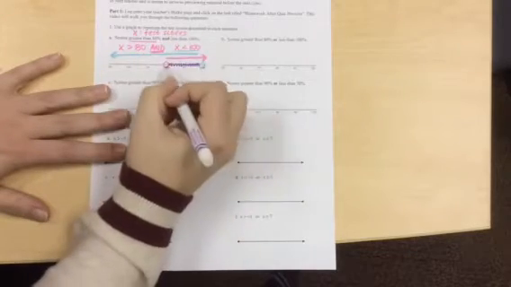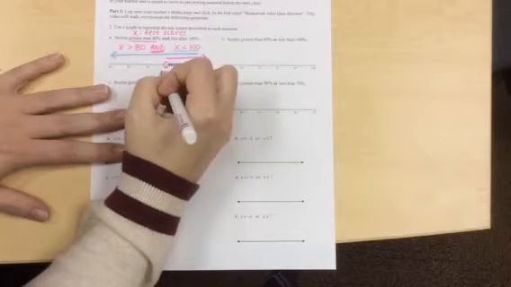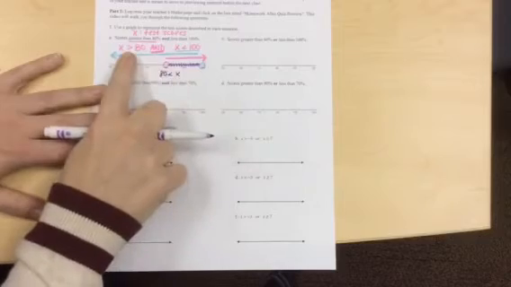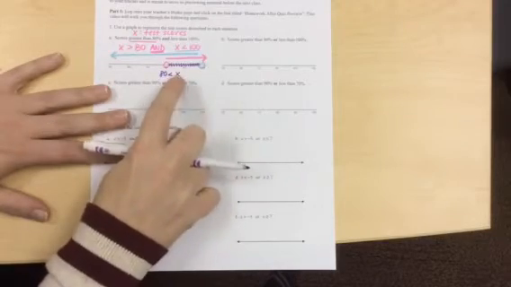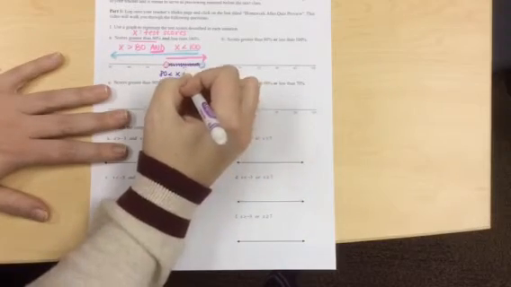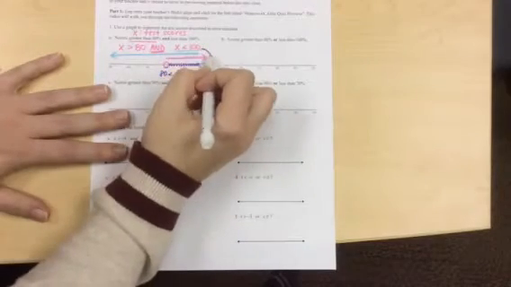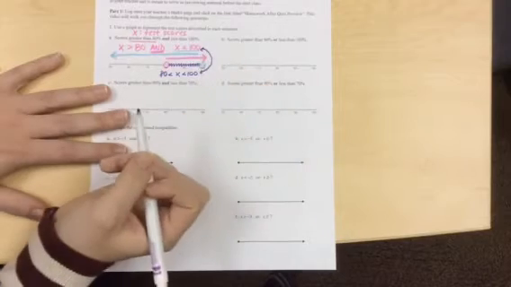We could have also written this a different way. We could have said 80 is less than X, which is the same thing. It's just our variables on the right-hand side, and less than 100. So these two actually mean the exact same thing.